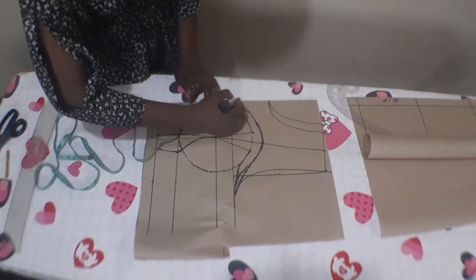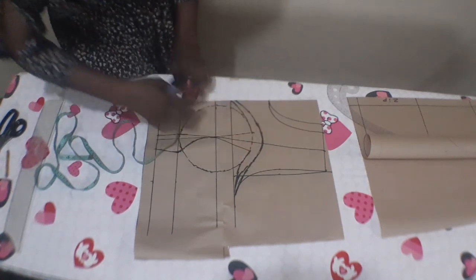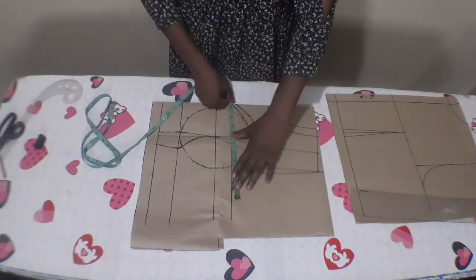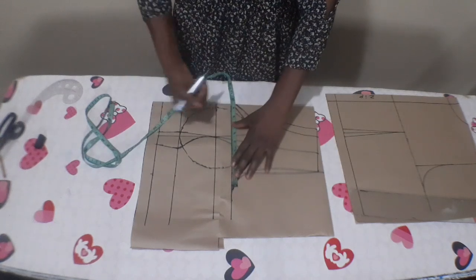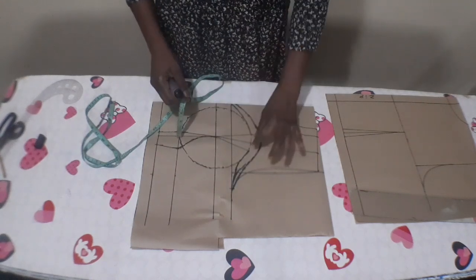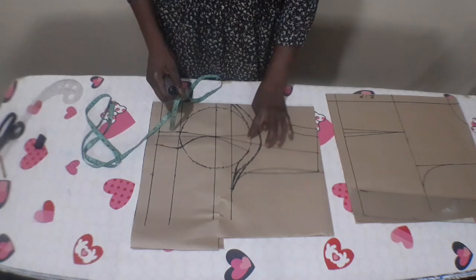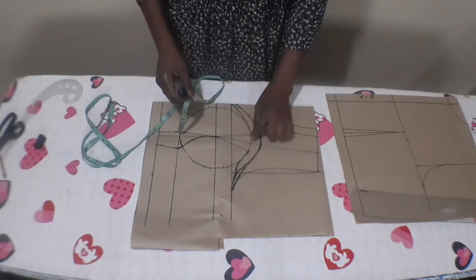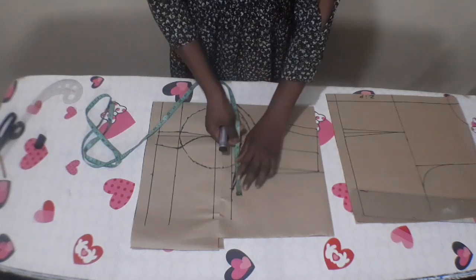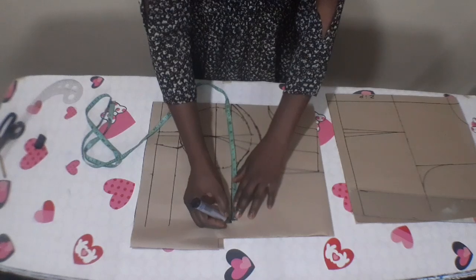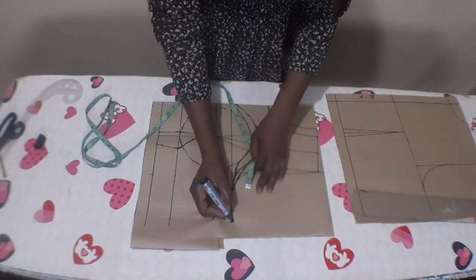So I'll now input all my circumference. Now on my chest line, I'm going to input quarter of my bust, which is 9.5. Here it is. So 1 inch from here, 1 inch from here, making 2 inches. I'm going to use 1 inch to join it back, making 3 inches. I'm going to add it. So here it is.